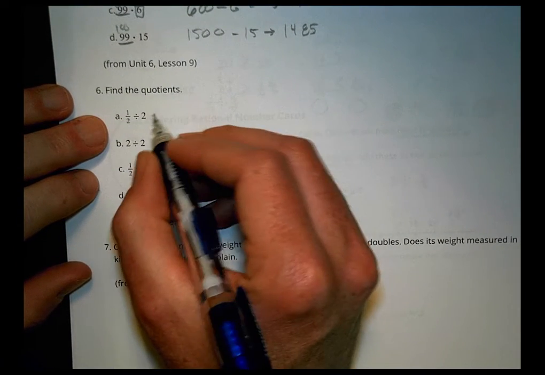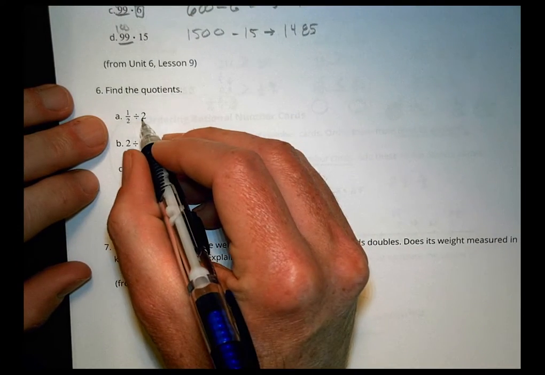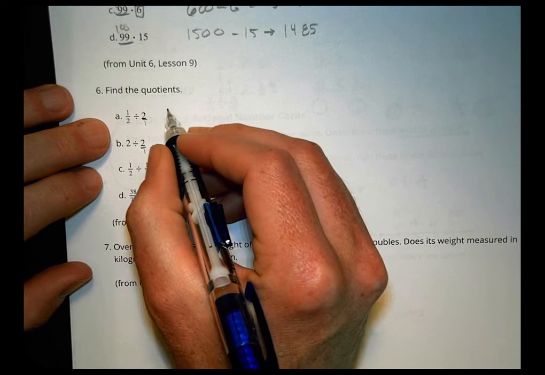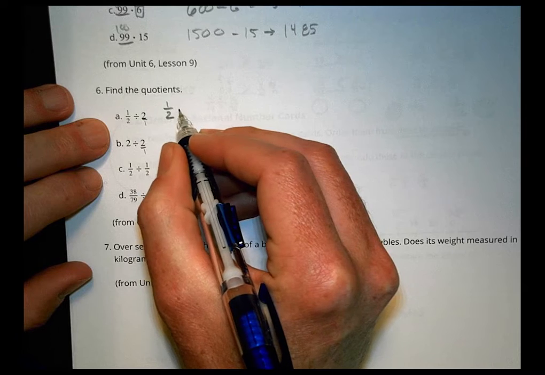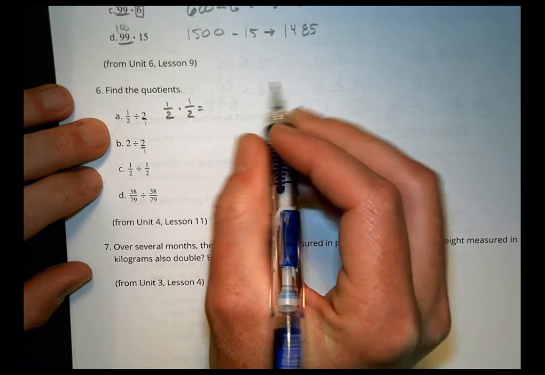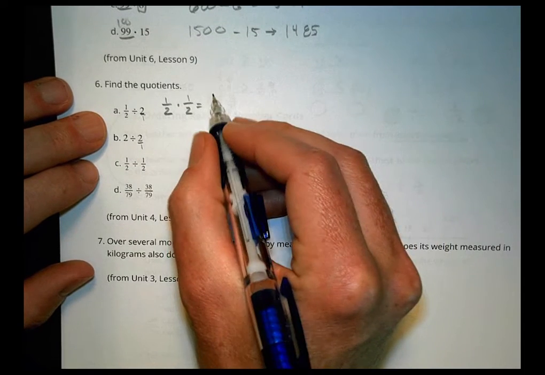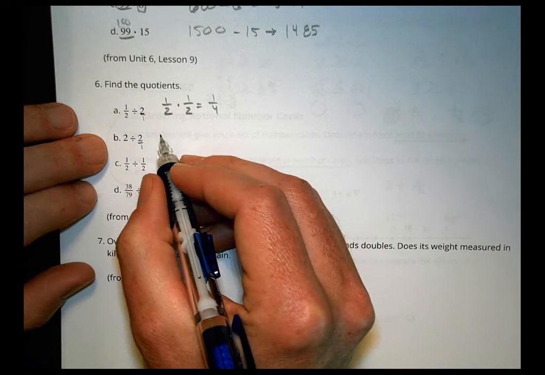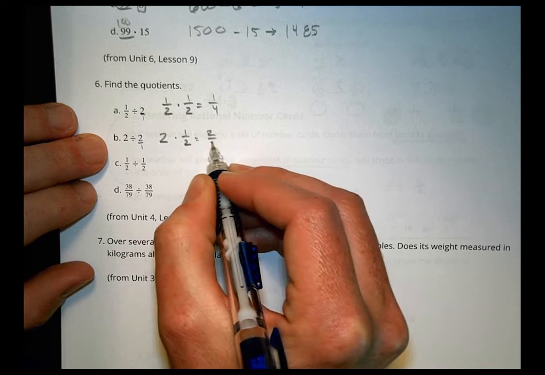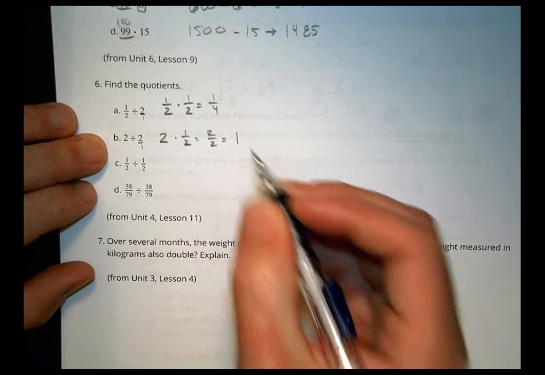All right. Moving down, number 6. Find the quotients. We have a half divided by 2 over 1. Let's see what we have here. When we're dividing fractions, we're going to multiply by the reciprocal. So that becomes a half times a half, which is 1/4. Here we have 2 times the reciprocal, becomes 2 over 2, which is equal to 1.